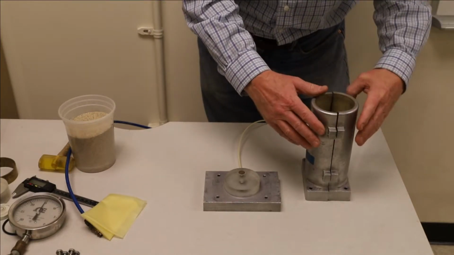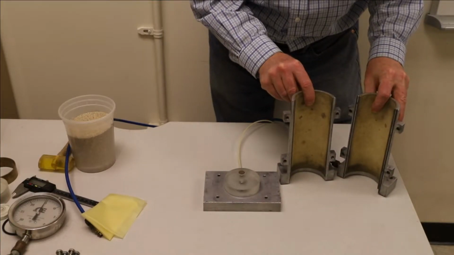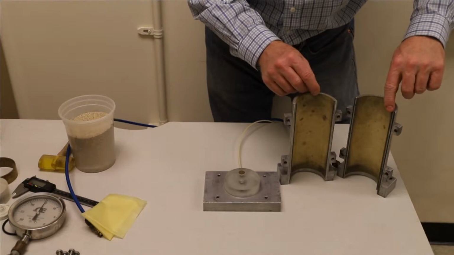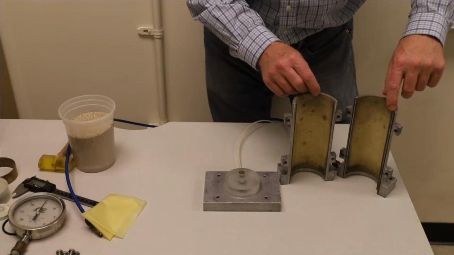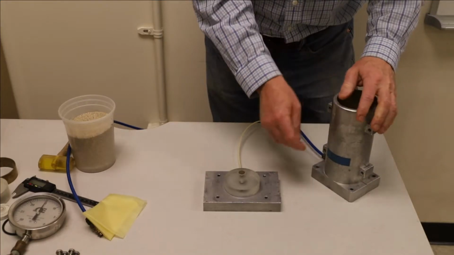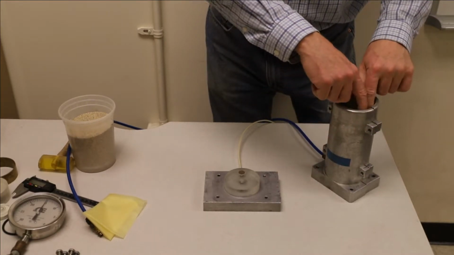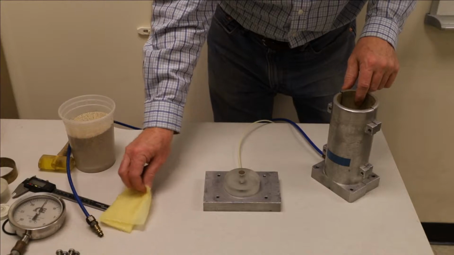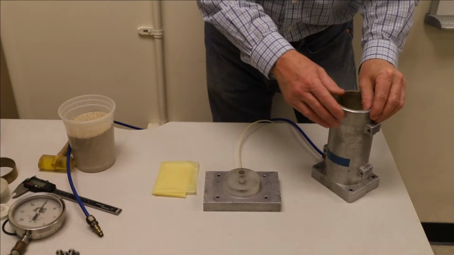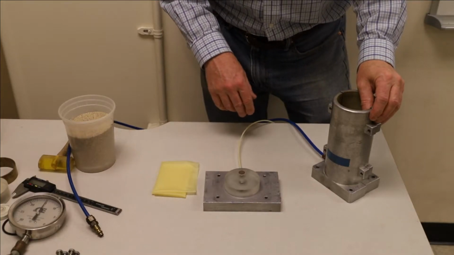We're going to build the specimen itself inside a split mold, which is aluminum and a rigid mold, except it also has this porous lining in it, which allows us to also provide a vacuum to the outside of the membrane that we're going to use to keep the membrane nice and tight around the mold and produce a nice cylindrical sample.